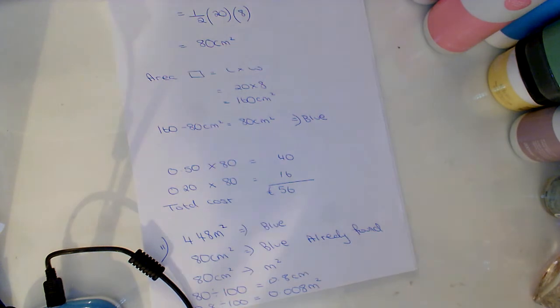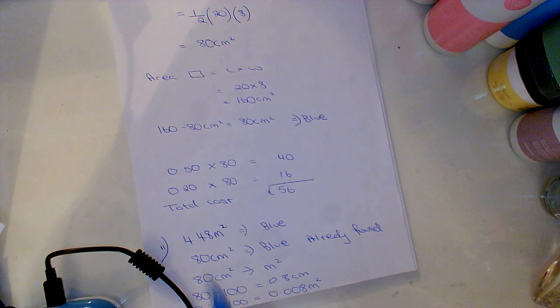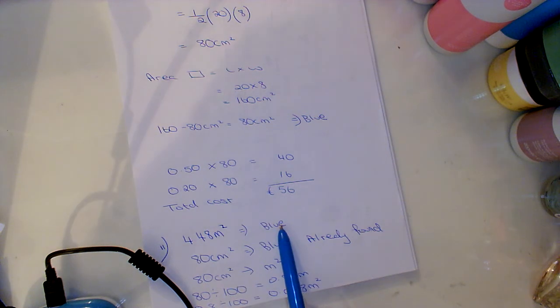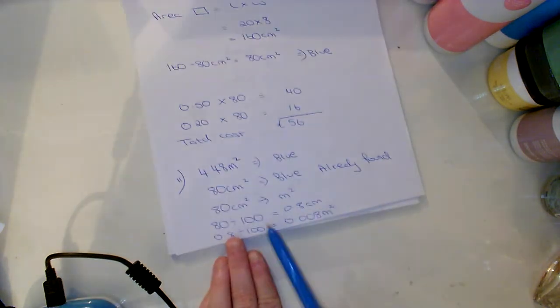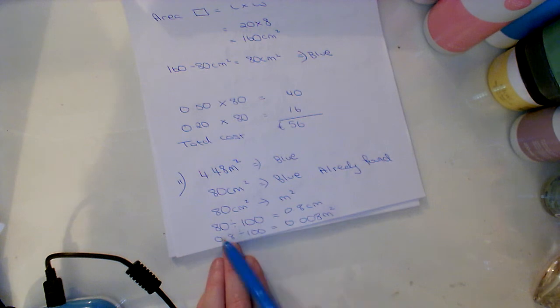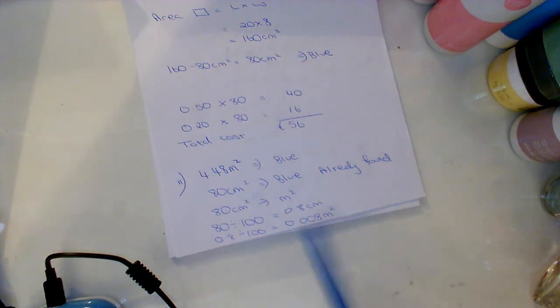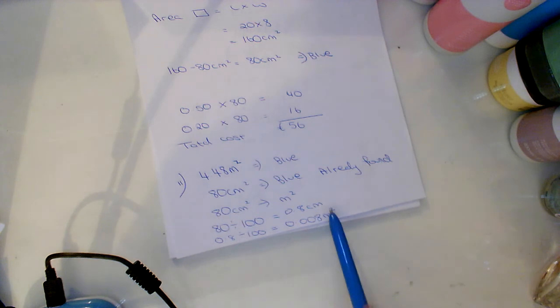The next part of this question is how many of these panels would be needed if the blue window glass used covers an area of 4.48 metres squared. So the blue is 4.48 metres squared. We have 80 centimetres squared, so I need to change my units from centimetres squared to metres squared. To go from centimetres to metres squared, I divide by 100, and then I need to divide by 100 again, and I get 0.008 metres squared.